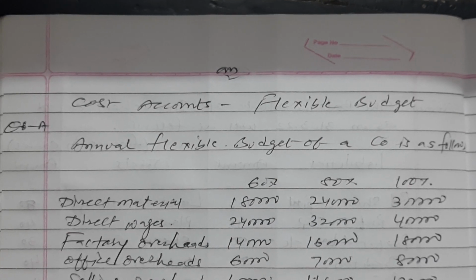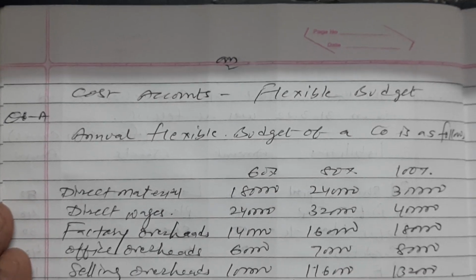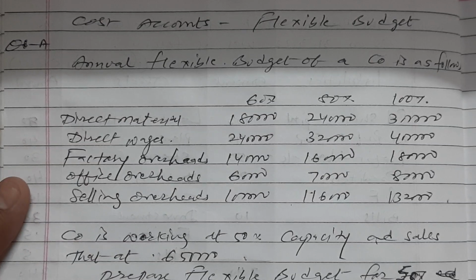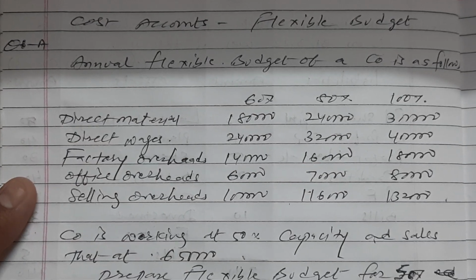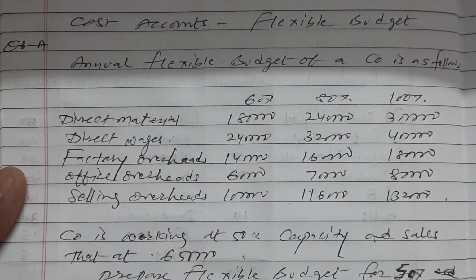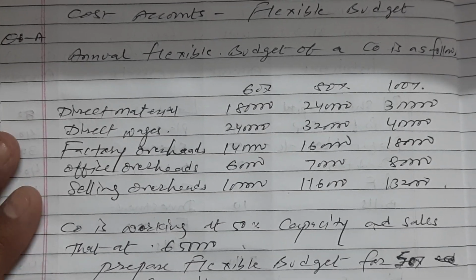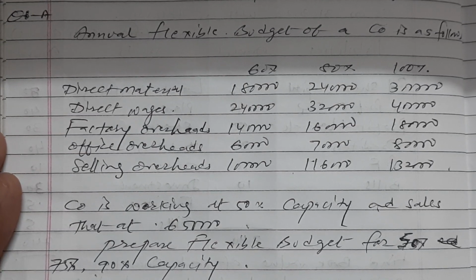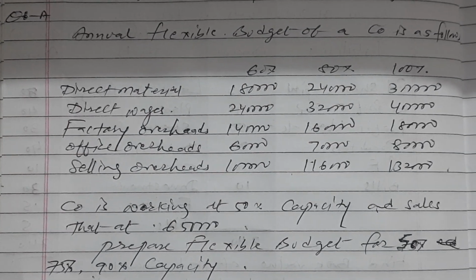And it has been said that the company is working at 50% capacity and sales at 6,50,000. Prepare a flexible budget for 50%, 75% and 90% capacity.